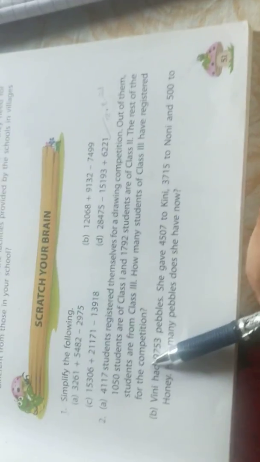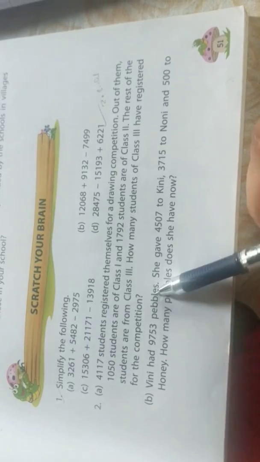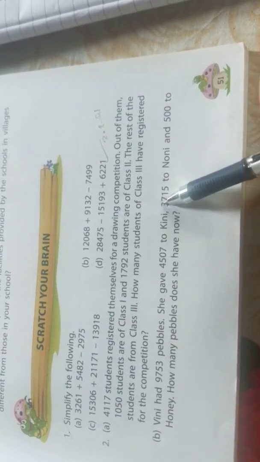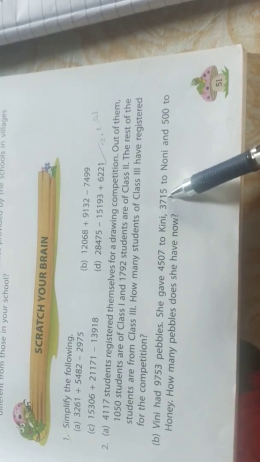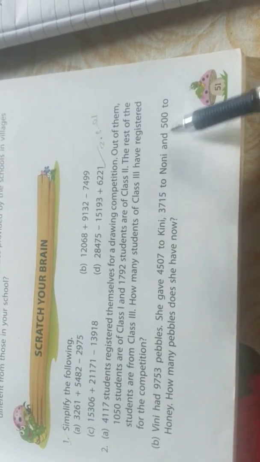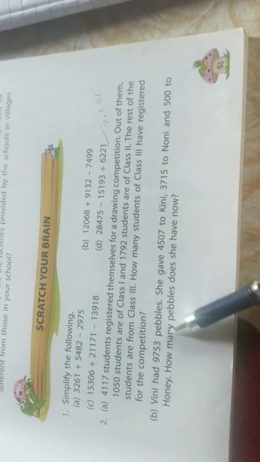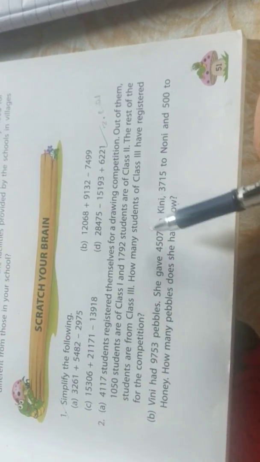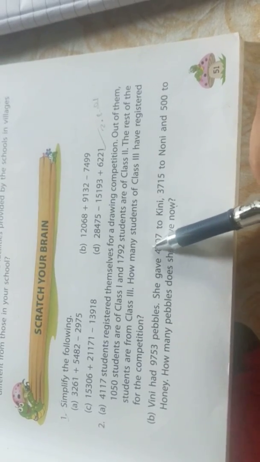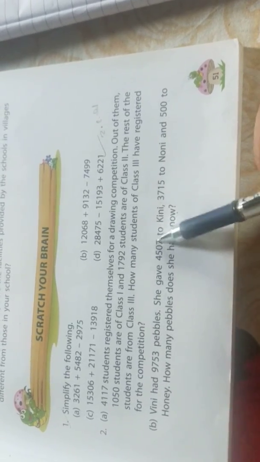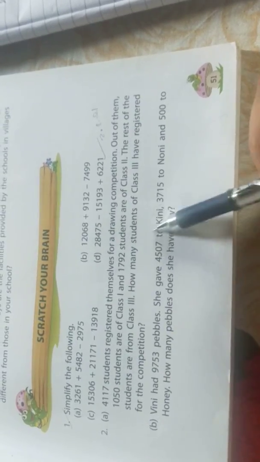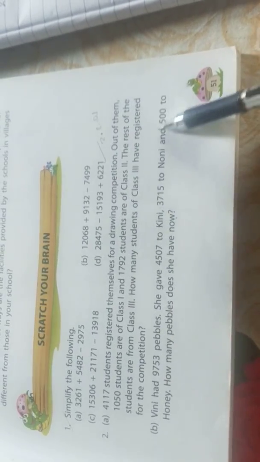Okay, now the third question is Winnie had this much pebbles, she gave this much to Kini, 3715 to Noni and 500 to Honey. How many pebbles does she have now? Okay, so first you are going to add these numbers, the number of pebbles she gave to Kini, Noni and Honey.